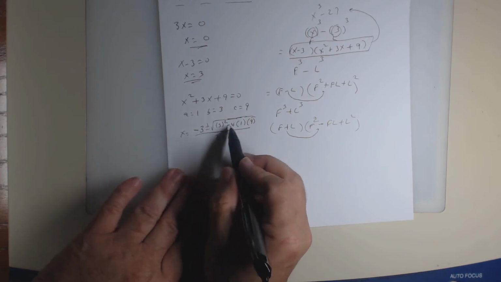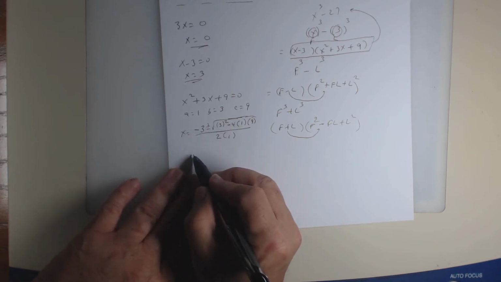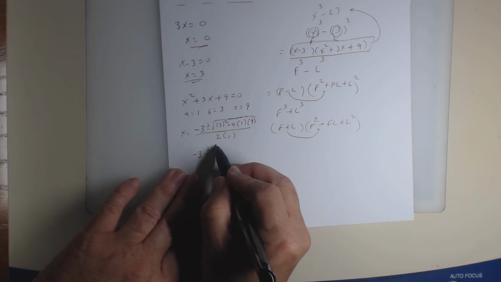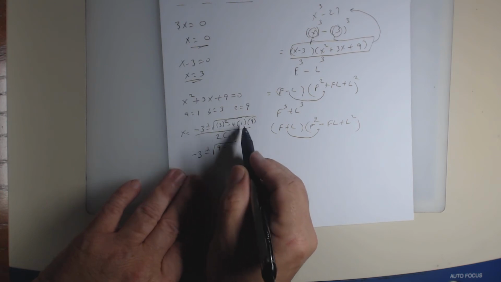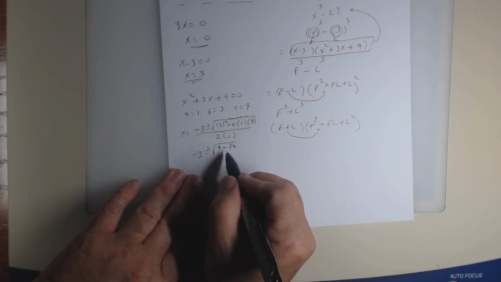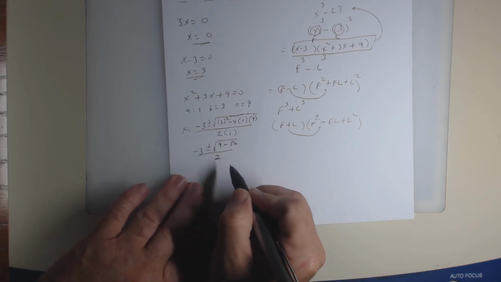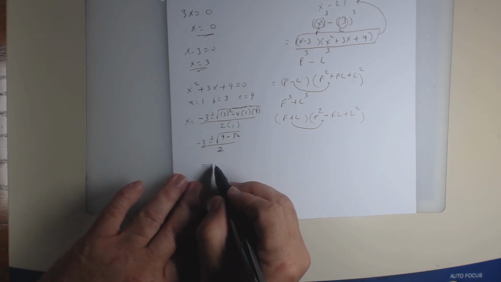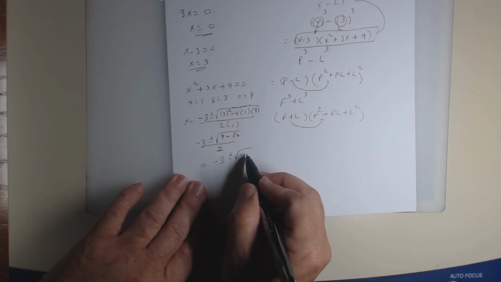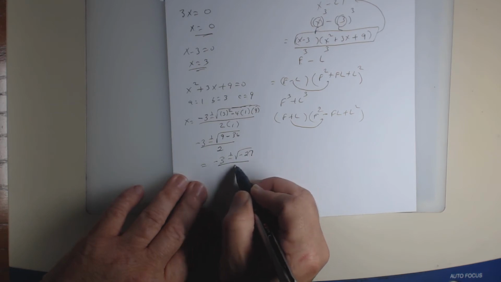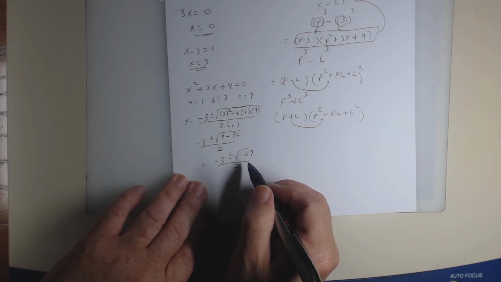All right. So then I simplify the discriminant. So I get negative 3 plus or minus the square root of, what's 3 squared? Okay, negative times a positive is a negative. 4 times 1 times 9 is 36, all over what? 2. Okay, so then we're almost done with this one. Negative 3 plus or minus the square root of a negative what? 27, all over what? 2. All right, so I'm going to get imaginary, right?